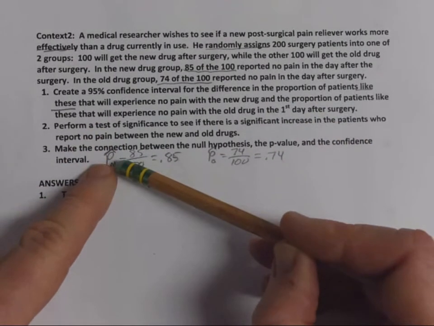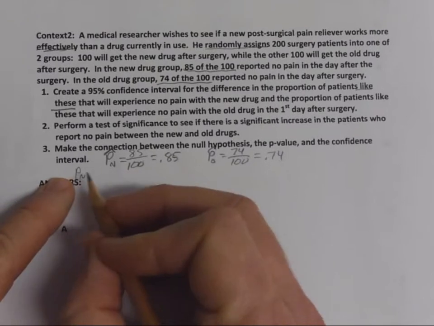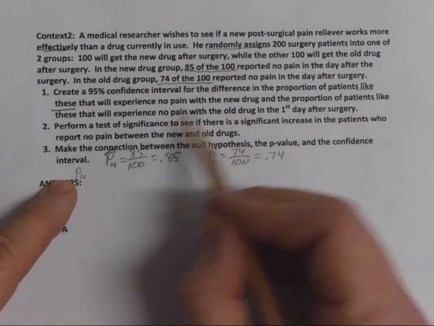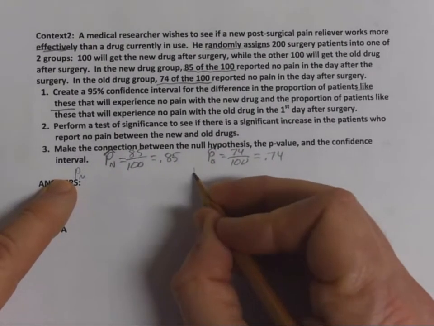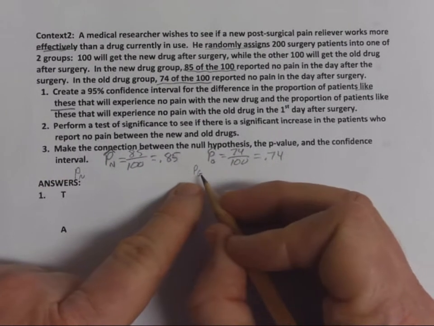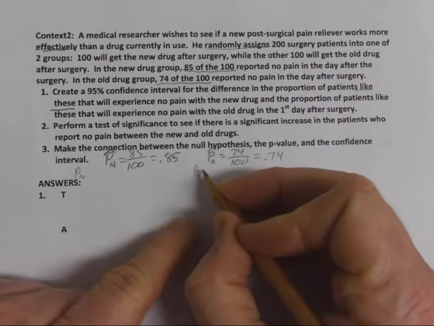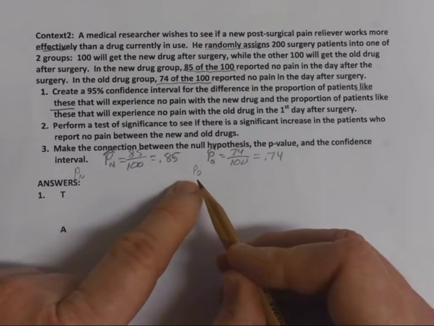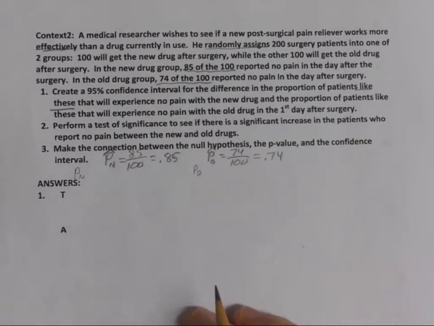It's the proportion. So this one, our p sub n without a hat, the population proportion, is the proportion of all patients like these who take the new drug that experience no pain. And then p sub o, this second population here, sorry, I'm still in my mind in that last problem, is all patients like these that take the old drug that experience no pain. So these are estimates of those population values.